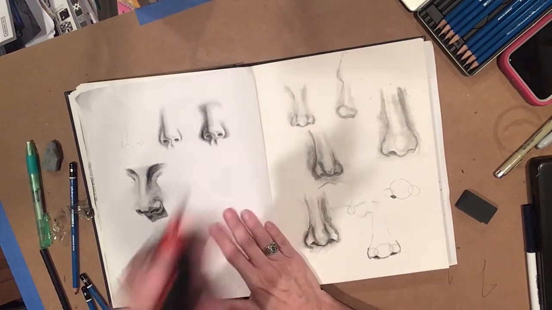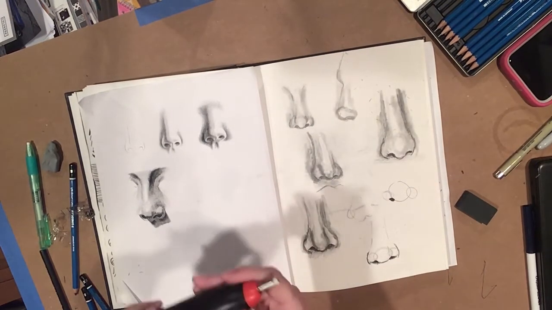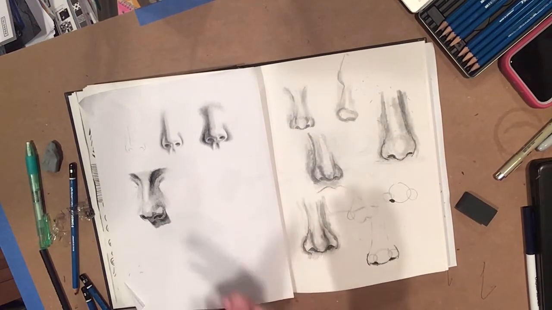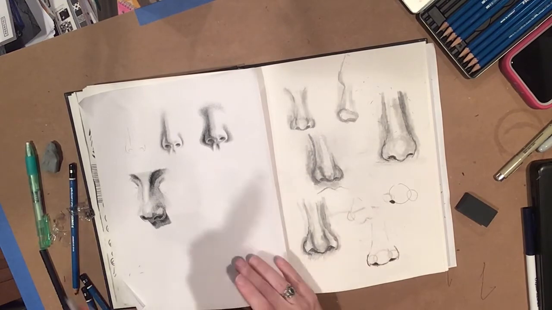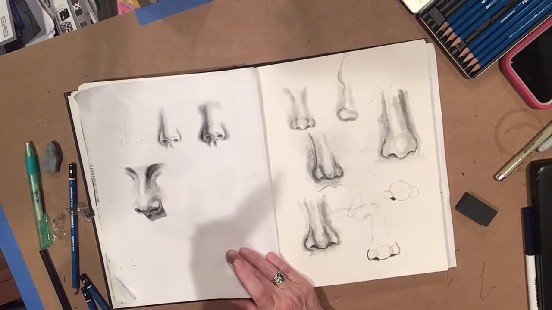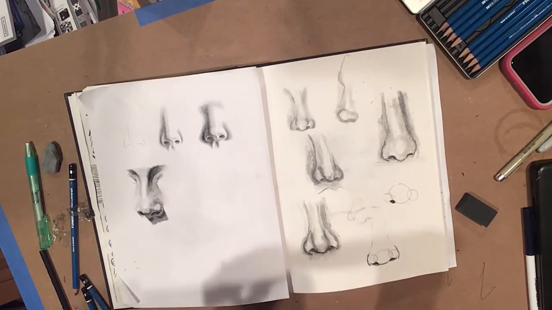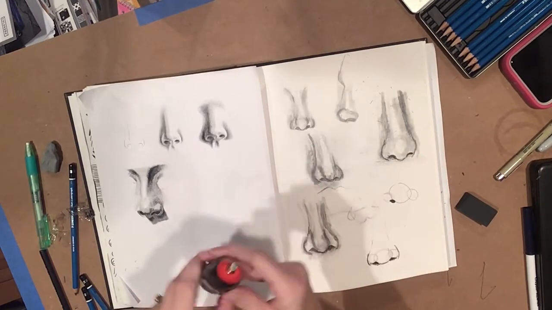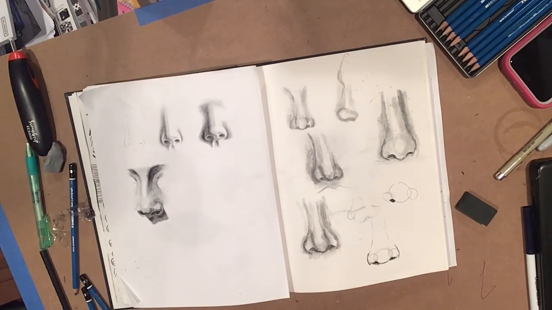It just disappears. So without a lot of rubbing, it's great for like an eye or something that you want to get a really sharp highlight on. So if you want to be frivolous and you love preciseness, an electric eraser is a cool little thing.